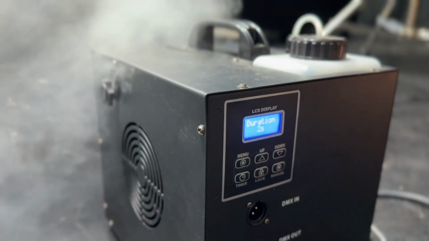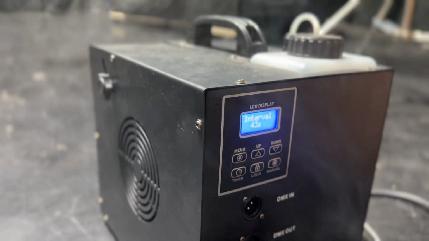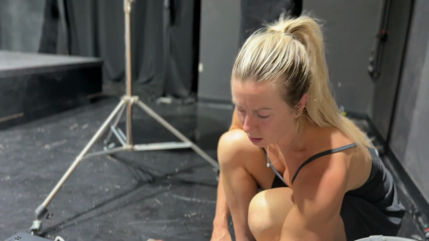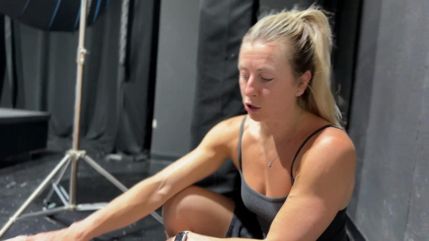This will then shoot 3 seconds of smoke every 45 seconds. That'll continue to do it automatically for you. If you wanted to stop it, just power off. Please make sure this is powered off when you leave, if you do happen to use it.